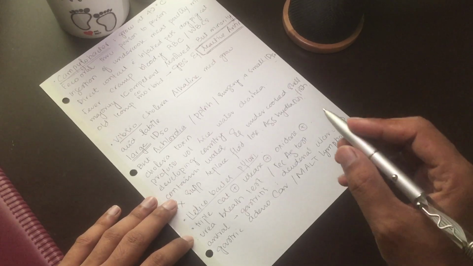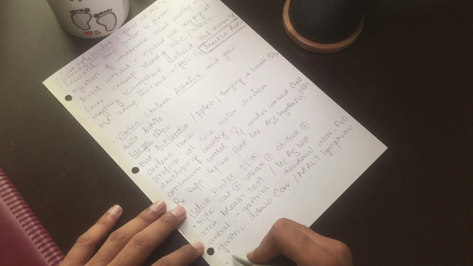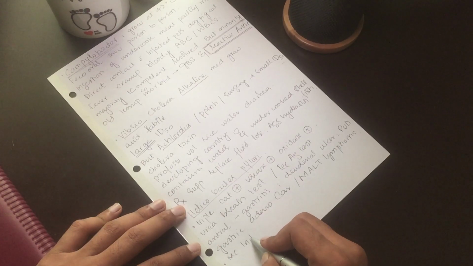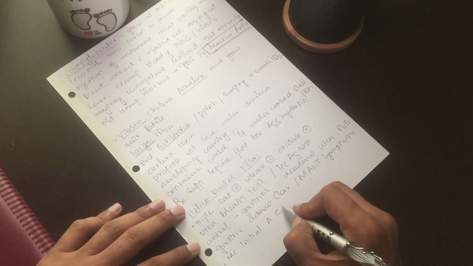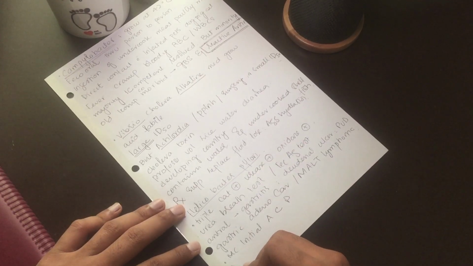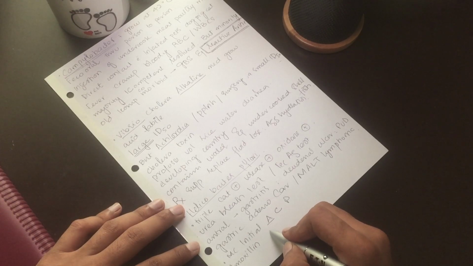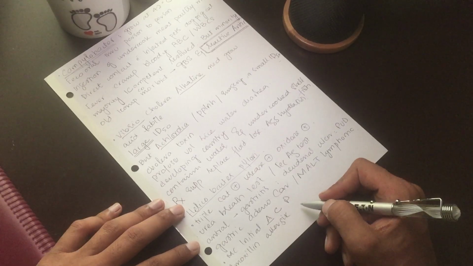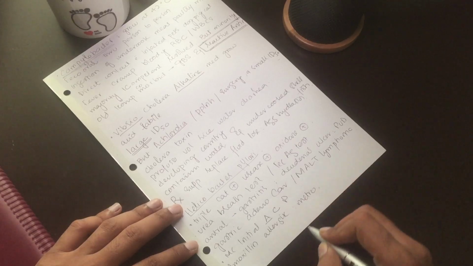Then we have the treatment for Helicobacter pylori. The treatment is very typical. The most common initial therapy is the mnemonic "ABCP": A for amoxicillin. If the person is allergic to amoxicillin, we give metronidazole.